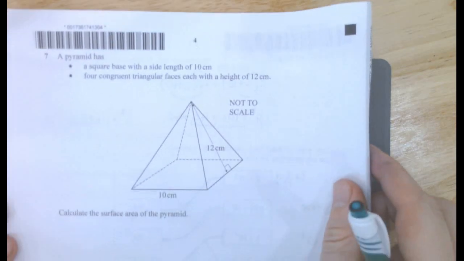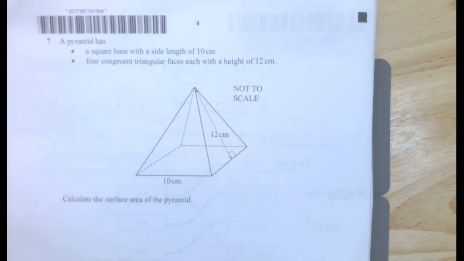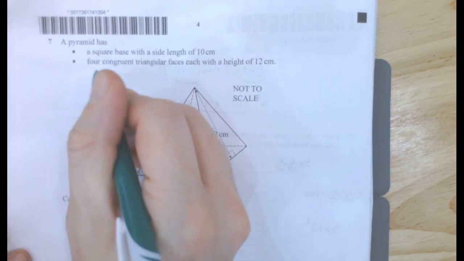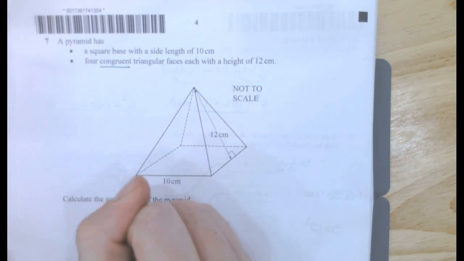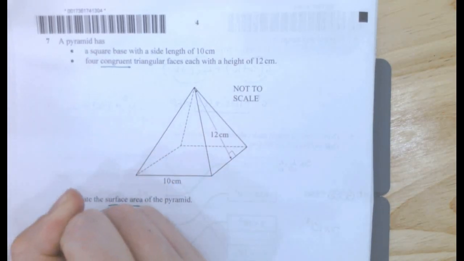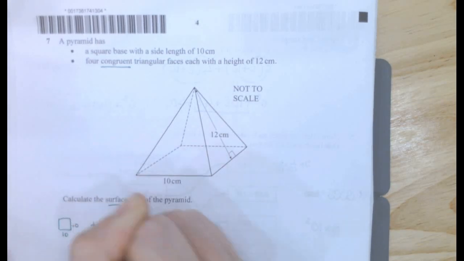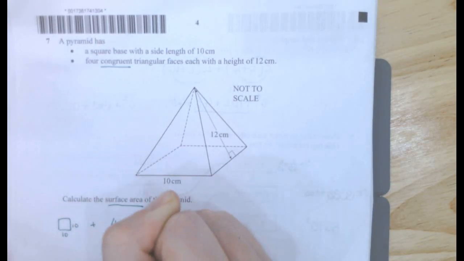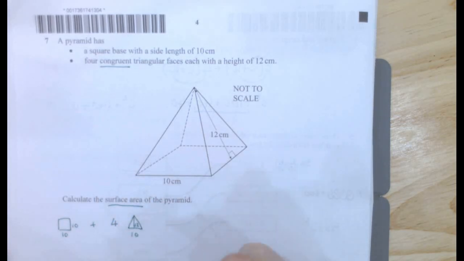A pyramid has a square base with a side length of 10 centimeters and 4 congruent triangle faces, so congruent means that they're all identical to each other, each with a height of 12 centimeters. So the parts that are making up the surface area of this pyramid are a square, that's the base, 10 by 10, and 4 triangles, and those triangles have a base of 10 and a height of 12.